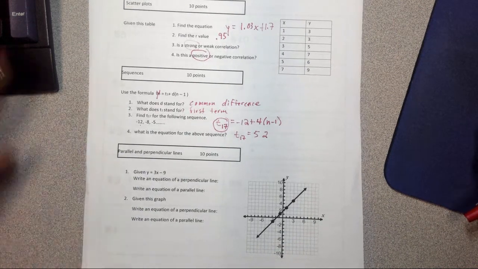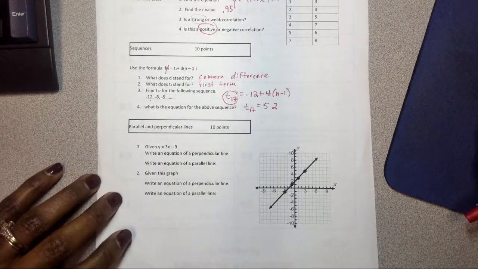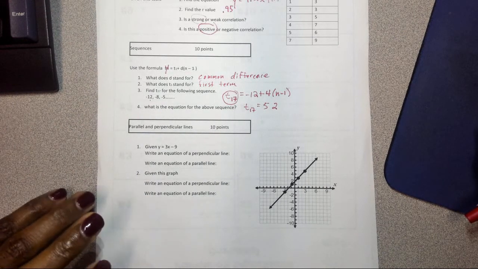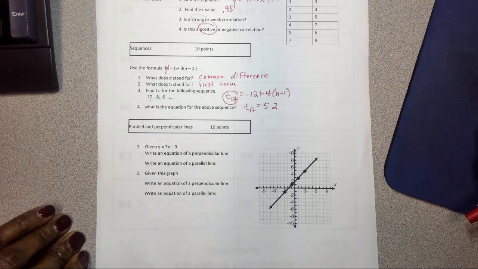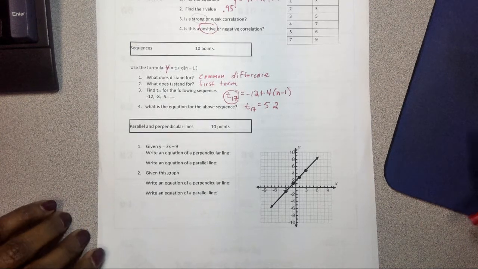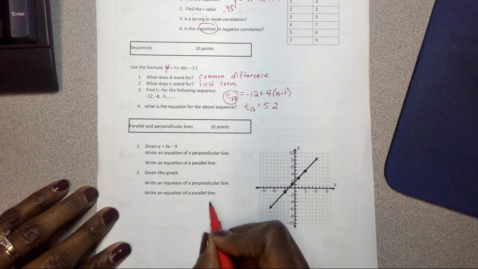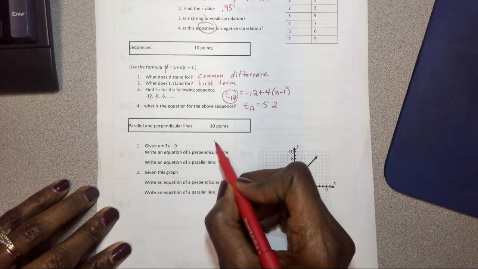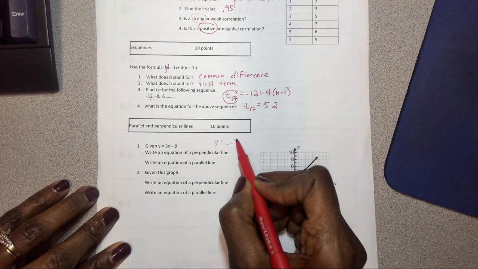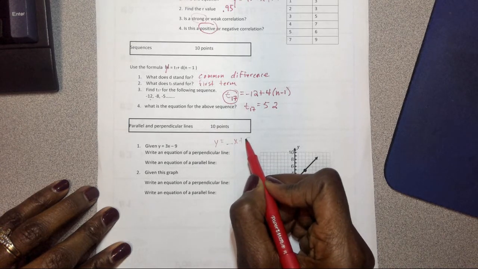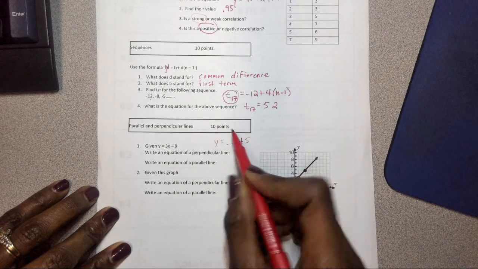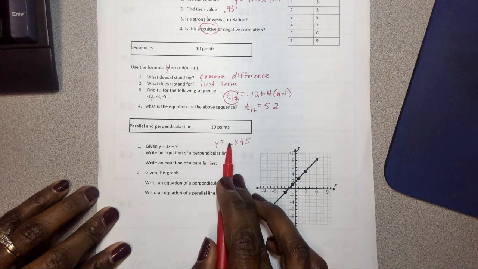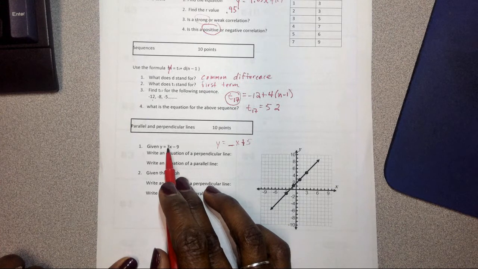Okay, looking at parallel and perpendicular lines. It says given y equals 3x minus 9, write an equation of a perpendicular line, and write an equation of a parallel line. So on the test, this is going to be a fill in the blank where they give you your y-intercept. So it'll be like y equals, a blank, x plus, let's say, 5. You need to tell us what would the slope be of a perpendicular line to this line.